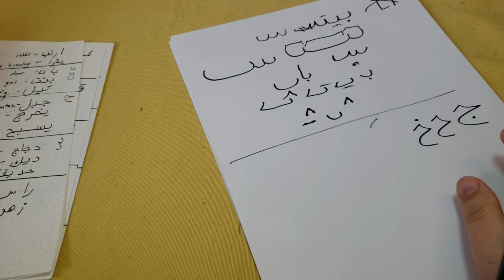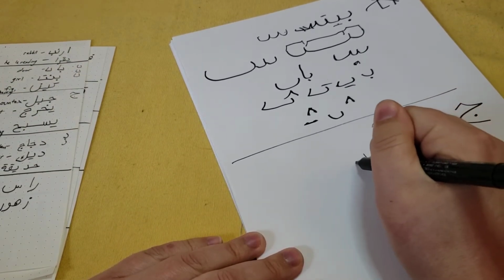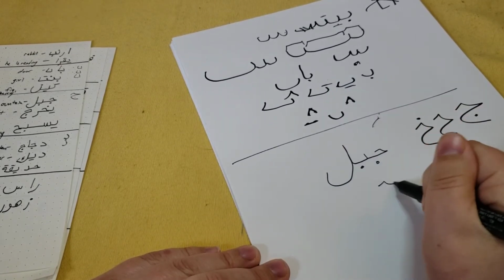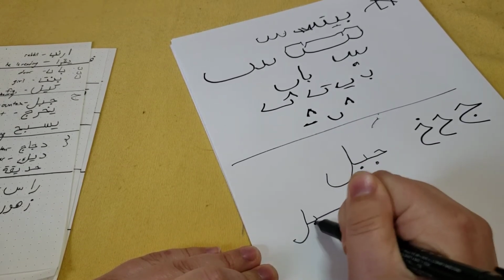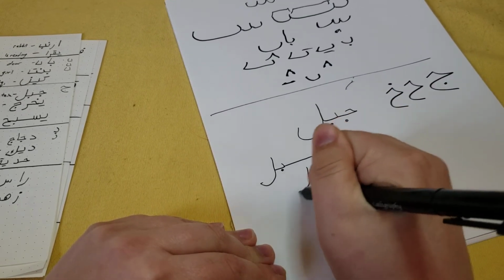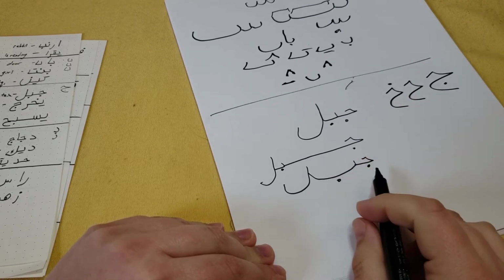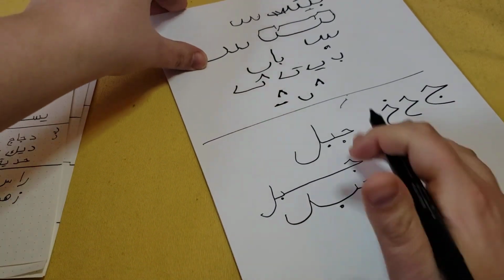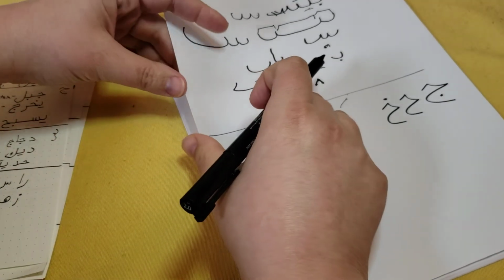So the next ones we're gonna go over are another one where there's just nothing to stretch. You'd have to go like this to try and stretch something in this word. This word means mountain. And it just looks better to stretch these other letters. It doesn't work to stretch the jim or the ha or the ha. They're the same shape, it's just the difference of the dots. So I'm not going to go over the other letters specifically.